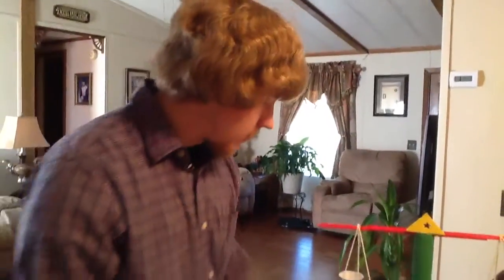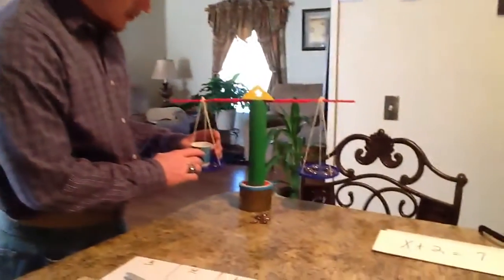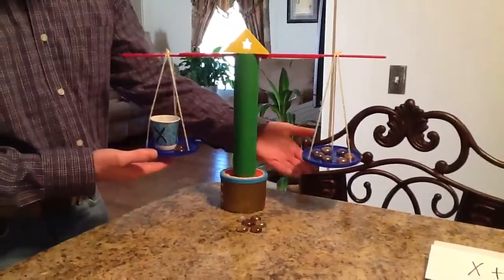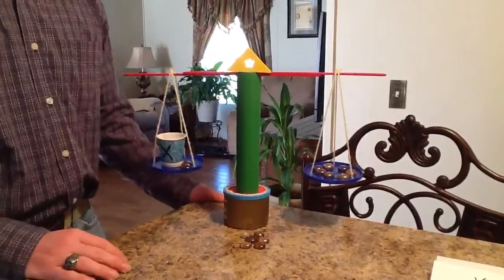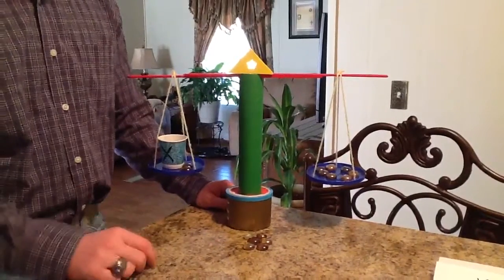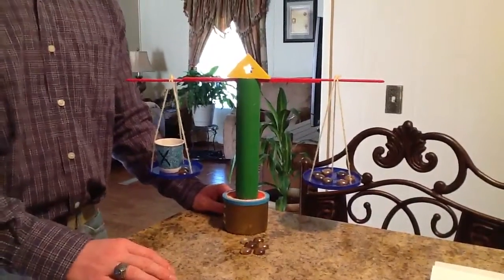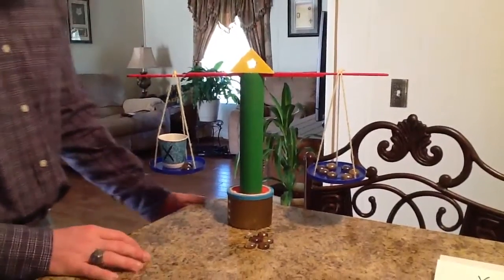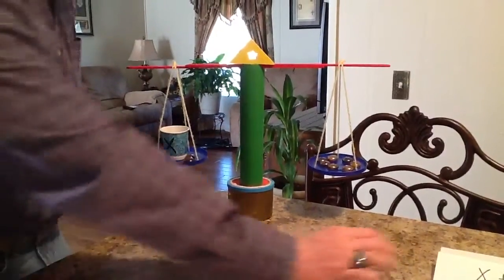And then after the warm-up, I'm going to go to what I have here, which is a homemade scale. And I'm going to show my students that this scale, for now, is balanced. Okay, and it's important that you learn how to balance equations when solving one-step equations, because what you do to one side, you have to do to the other. So let's take what I have set up here, for example.